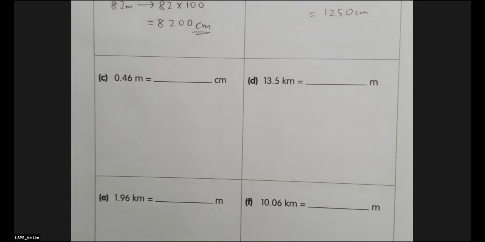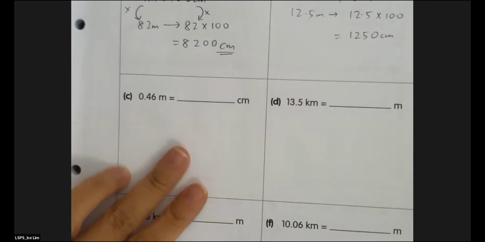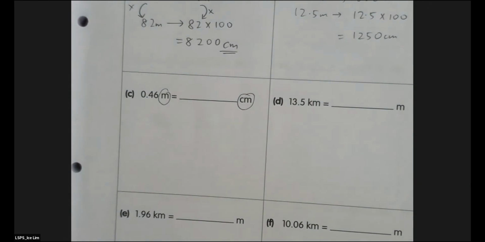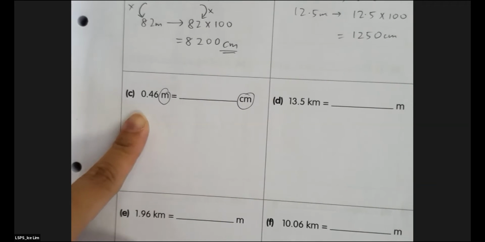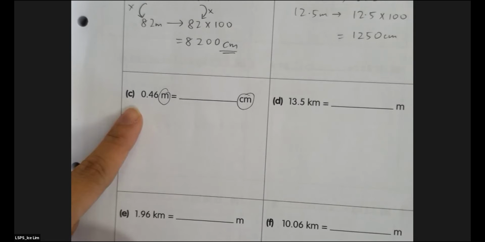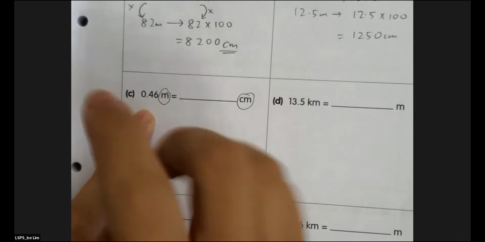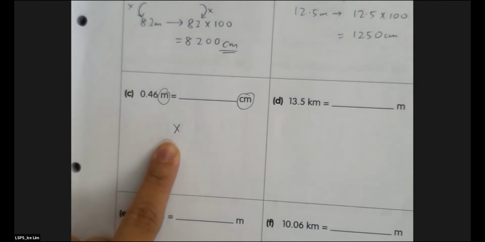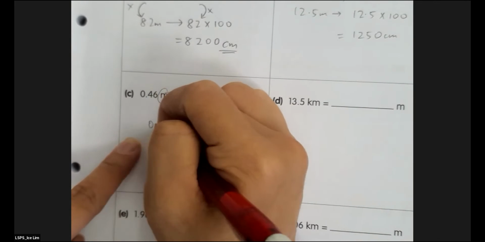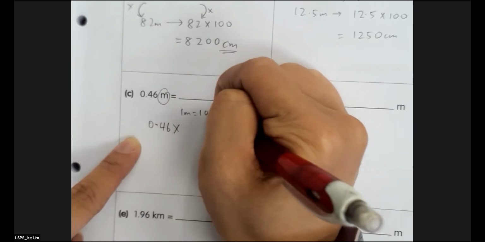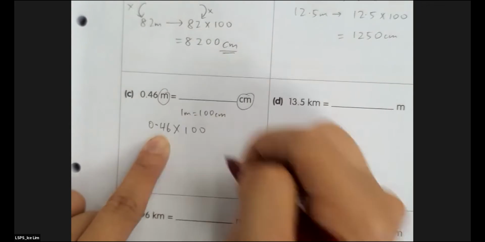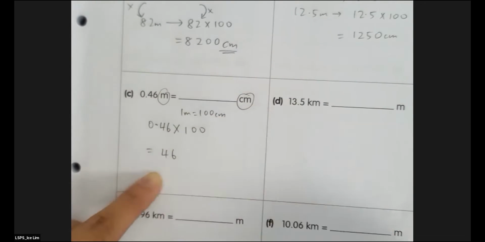The easy way to remember is this. When I change from a bigger unit to a smaller unit, I need more of the smaller unit to make up the equal amount. So, if it's 0.46 meter, and I change to centimeter, it will be a multiply relationship. Because 1 meter equals 100 centimeter, 0.46 times 100 will be 46.